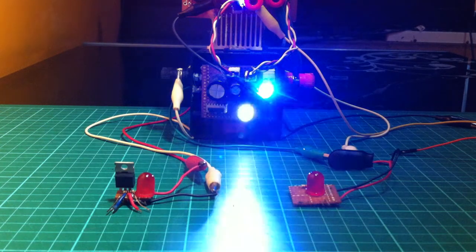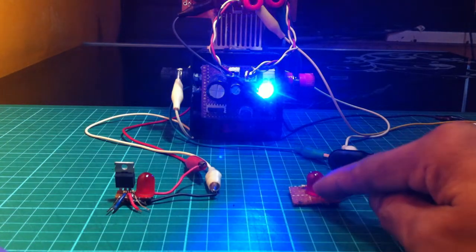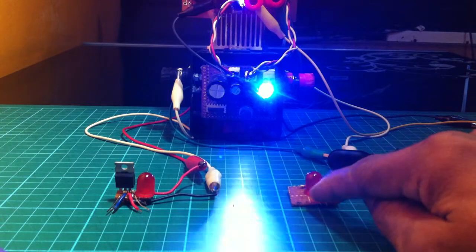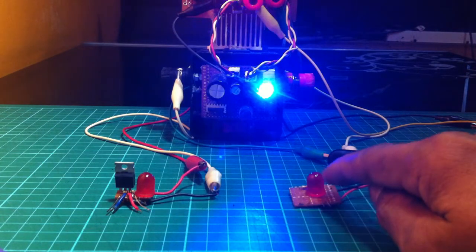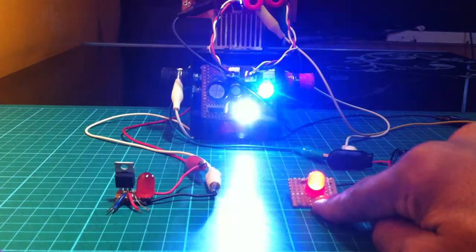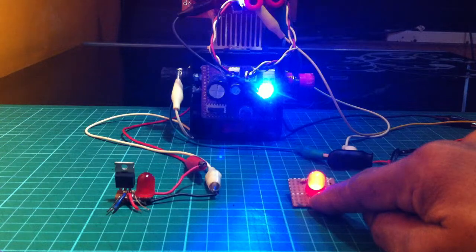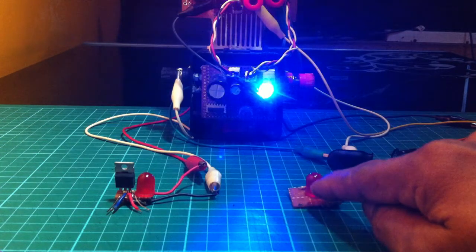Once upon a time, I built a circuit. We have this. Every time you touch the wire, the LED turns on. And this is a transistor touch switch.